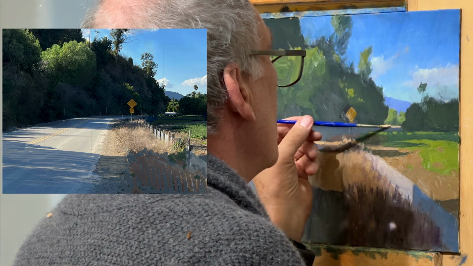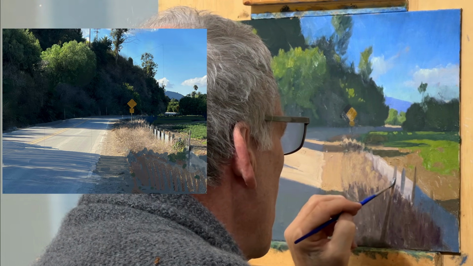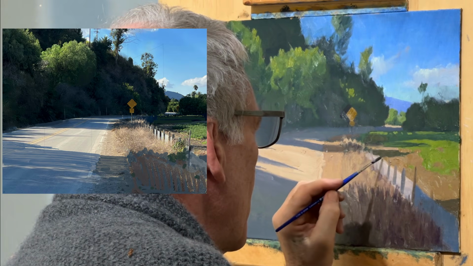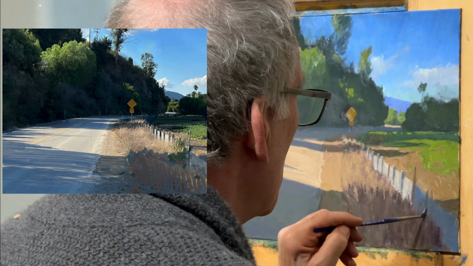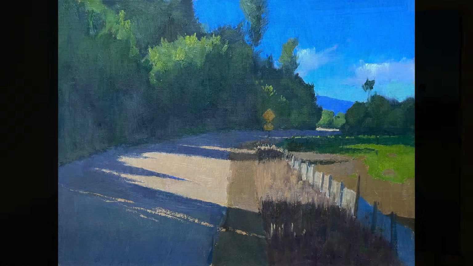And then there's the last little bit of light on the road at the back, a few of those posts, a couple more in the foreground there, and then we're done. And there's the finished painting.